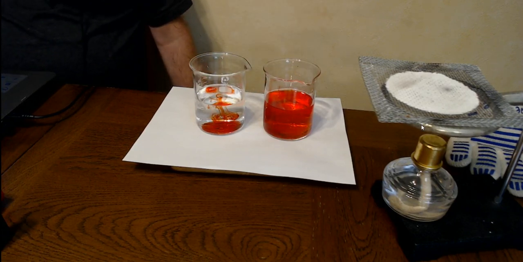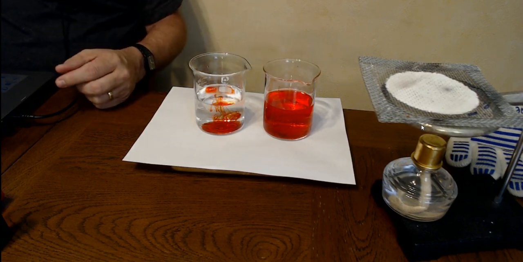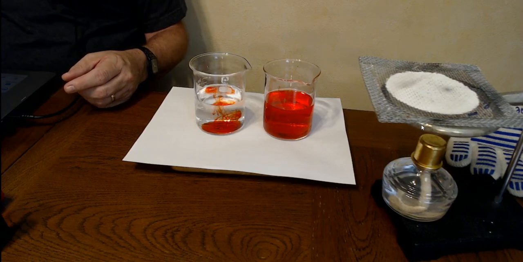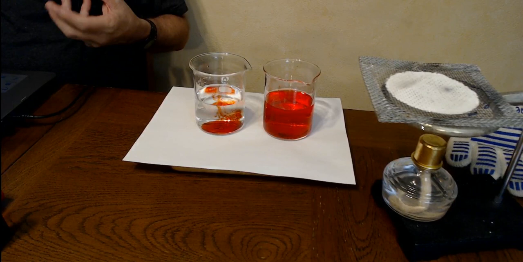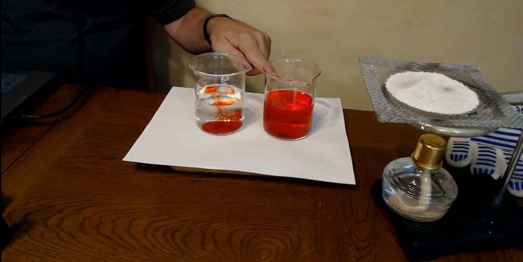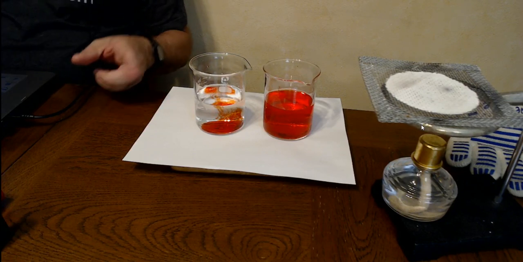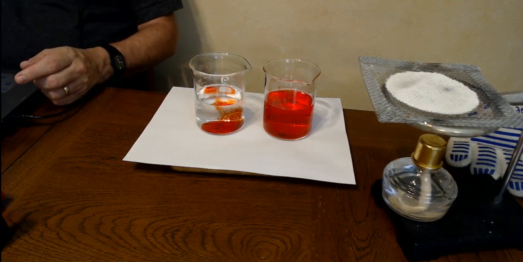So in order for the food coloring to diffuse through the liquid, it has to move. And if those atoms in that liquid are moving faster, it will diffuse faster. So this one already looks like Kool-Aid, although if you drink it, it'll just dye your teeth red. This one's still working. So let's go ahead and record our first observation.